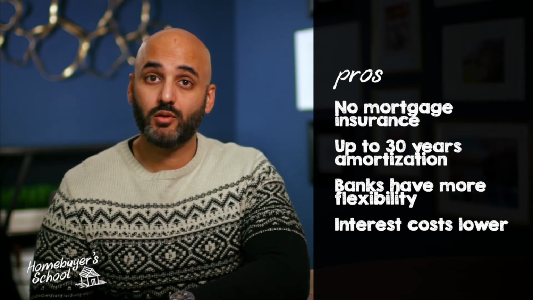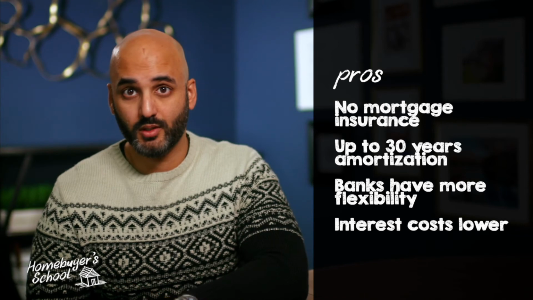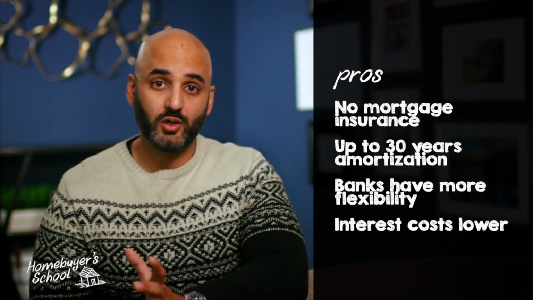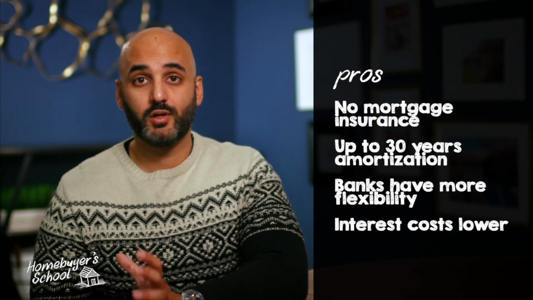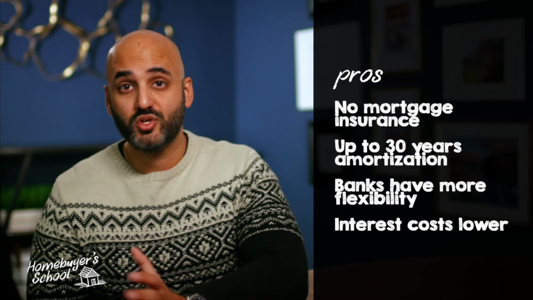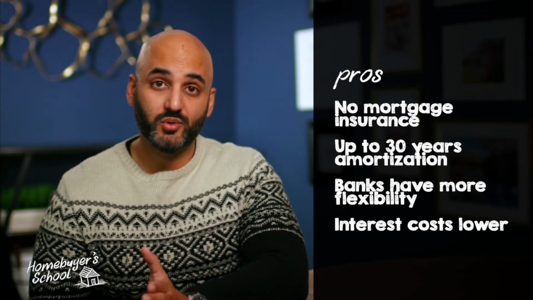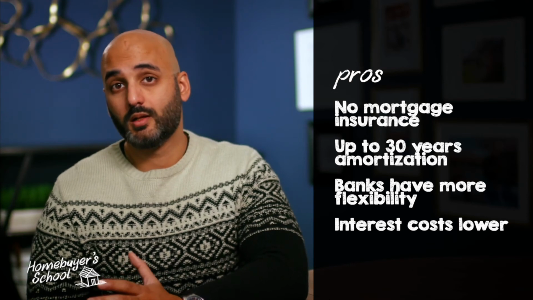And the banks have a lot more flexibility when it comes down to 20%. Maybe they can go above the 44%, maybe slightly higher than that. It really depends on the scenario, but if you have a not-normal situation, a special circumstance, then the chances of getting approval with 20% are a lot higher than getting approved with, let's say, 5% or 10%.